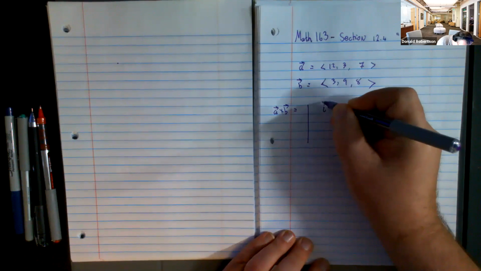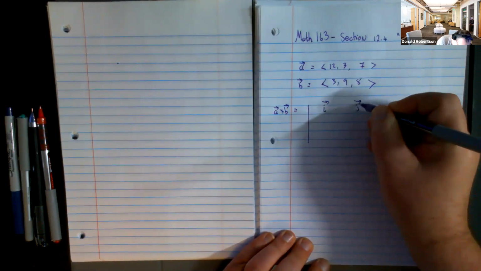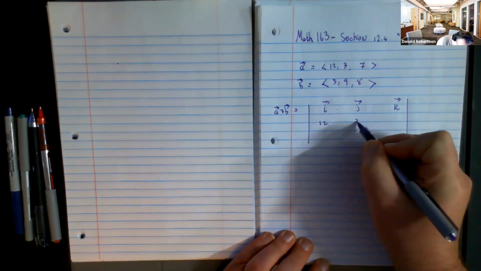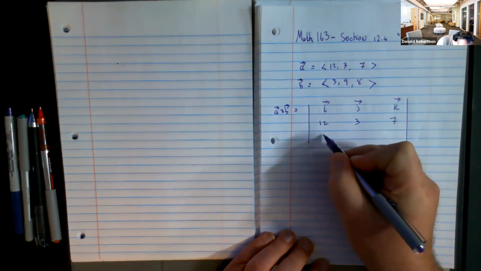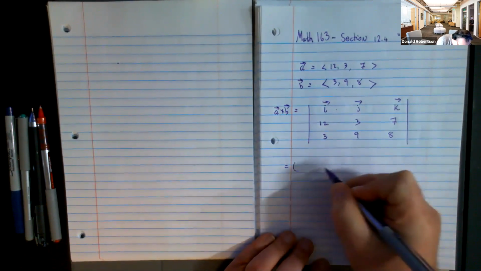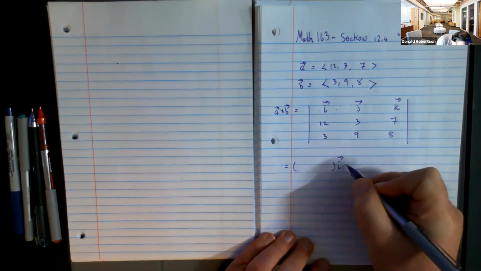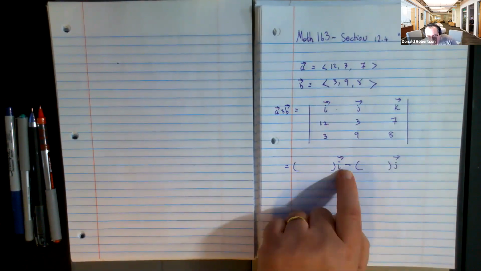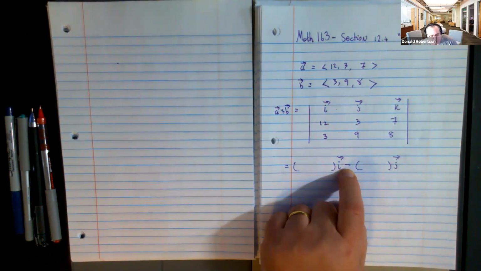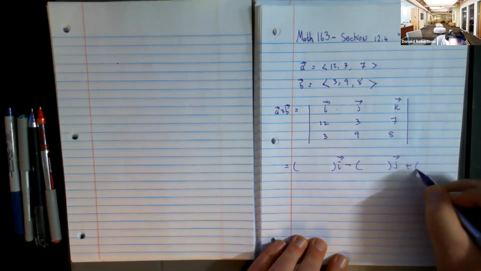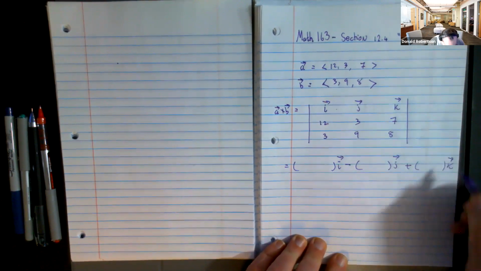It's I, it's J, and it's K. And the vectors are 12, 3, and 7. And the second vector is 3, 9, and 8. And it's so many I's, take away so many J's. I know that is so easy to forget. The number of people who, especially in tests, forget that subtraction in the middle term. And then add the third guy, K. Okay, here goes.